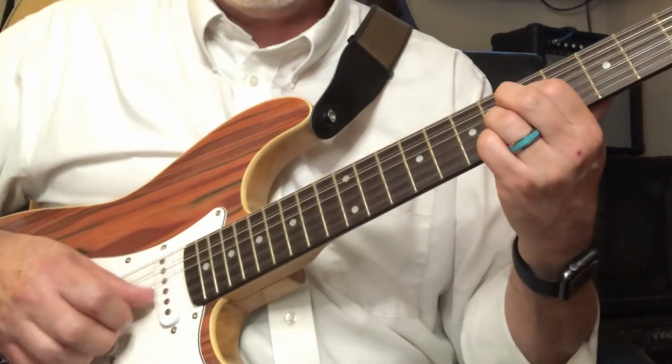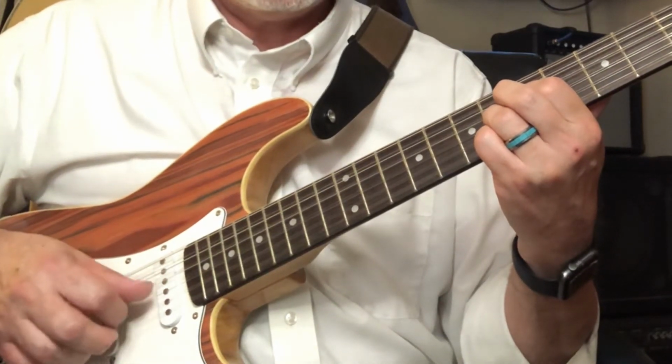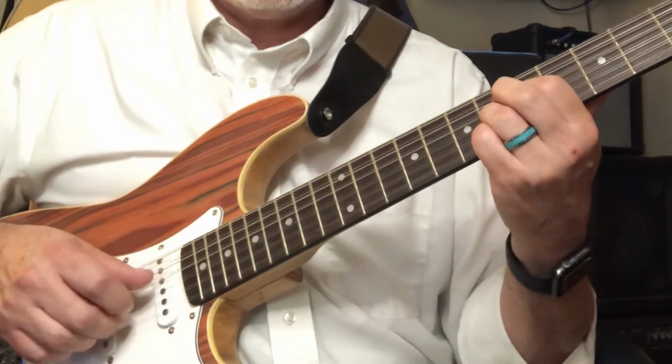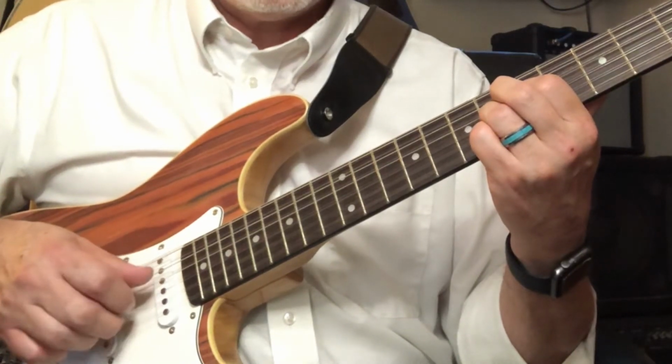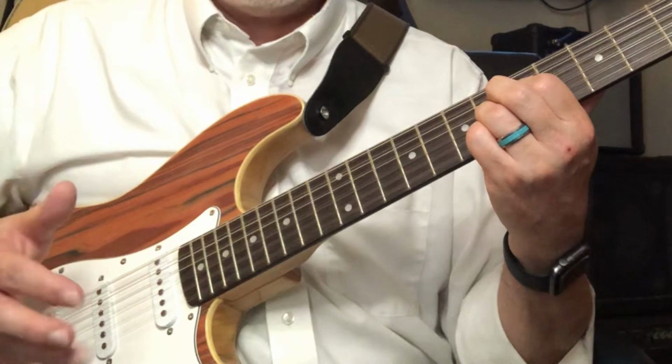Now I can break that up with that little arpeggio. It's pretty neat, and it's a very harp-like tone.